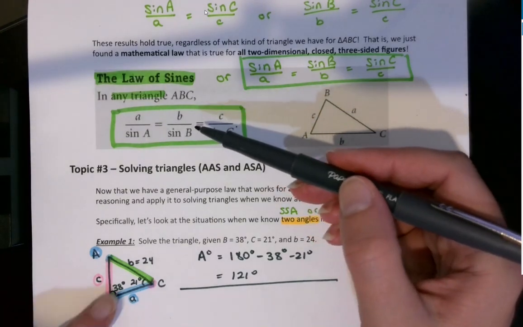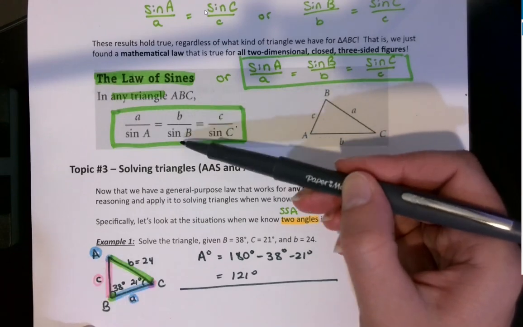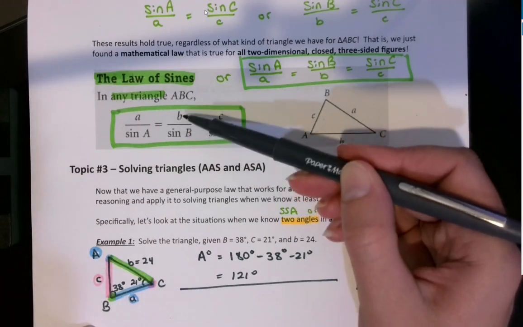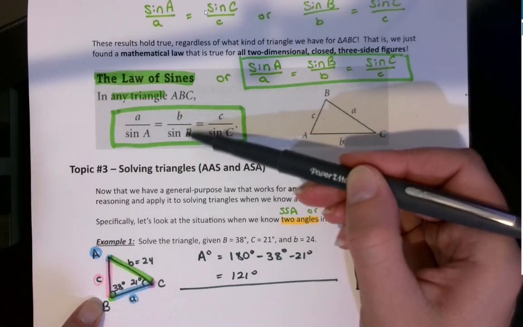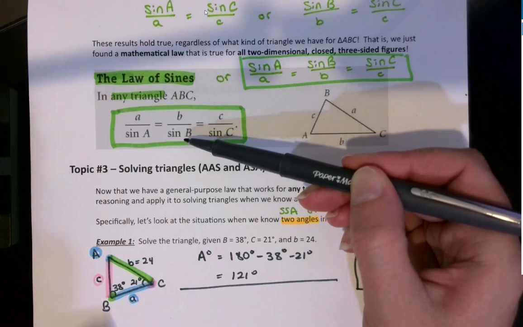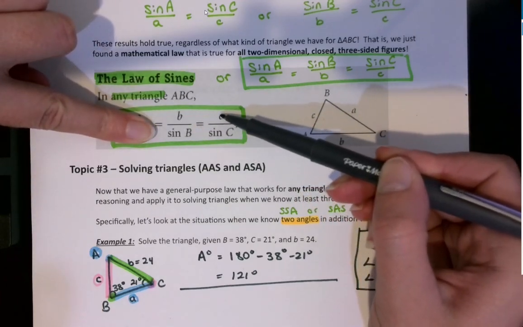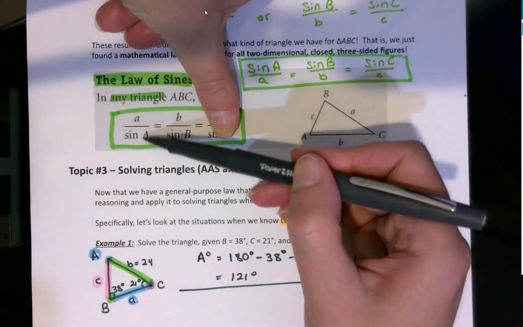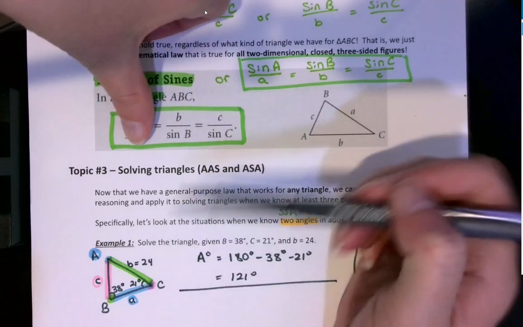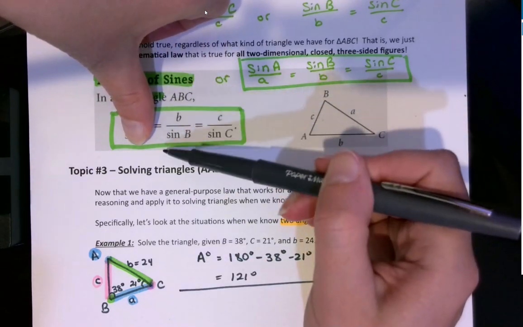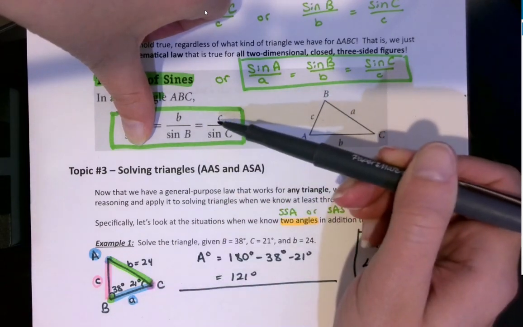So I have to use the B pairing since there is one that I know both parts of. I know little b and sine B. So I'm going to have to use little b and sine B as one of my fractions. Then I can use either angle C to find the missing side C or angle A to find the missing side A. We're going to need to end up using both of those, but I'm going to start with this version right here because the initial information I was given was angle C. So let's just go ahead and find little c first.